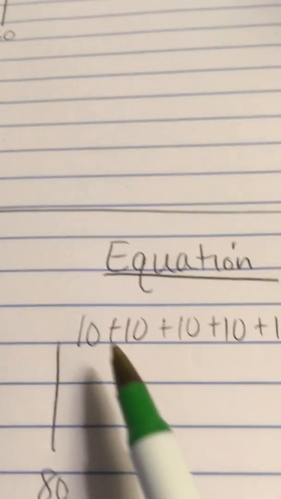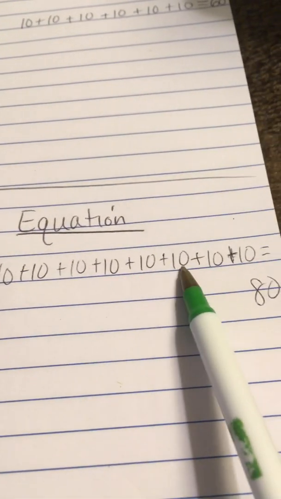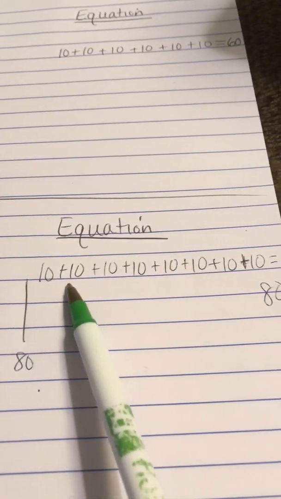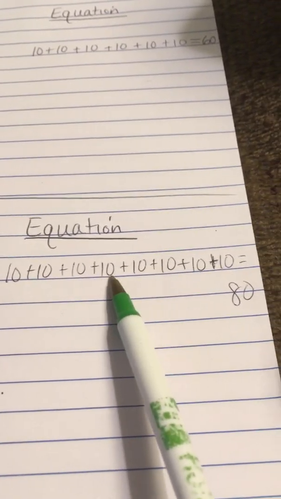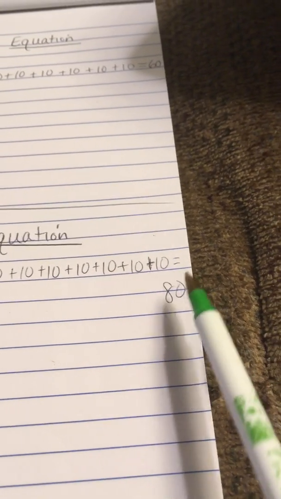Okay, so remember I have 8 groups of 10. 1, 2, 3, 4, 5, 6, 7, 8. So let's read the equation together. 10 plus 10 plus 10 plus 10 plus 10 plus 10 plus 10 plus 10 equals 80.